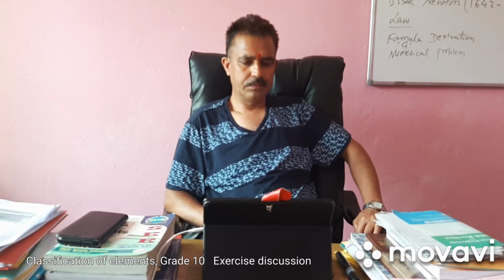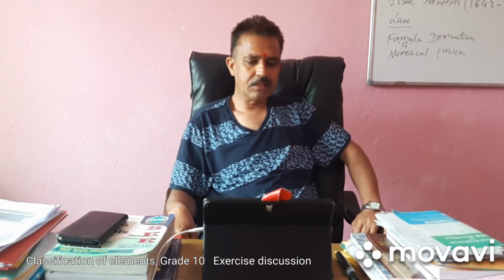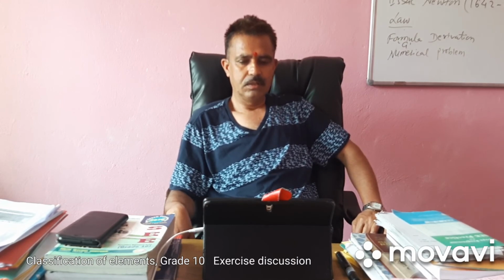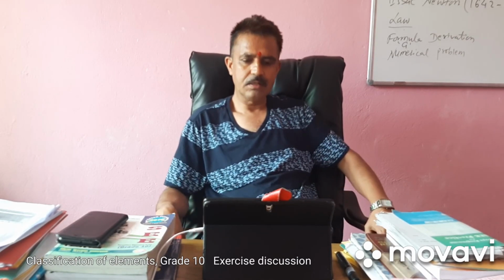Now question number 4B. State Mendeleev's periodic law. This is the question. Mendeleev's periodic law states that the physical and chemical properties of the elements are the periodic functions of their atomic mass. The physical and chemical properties of the elements are the periodic functions of their atomic mass.